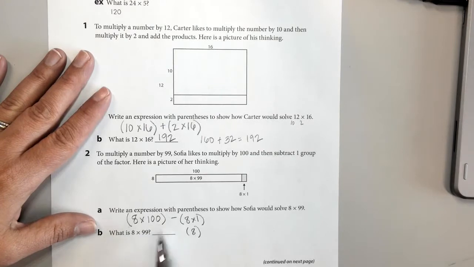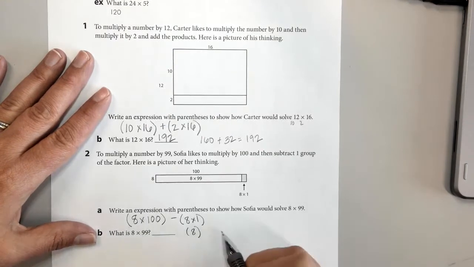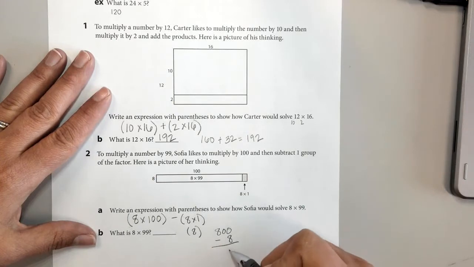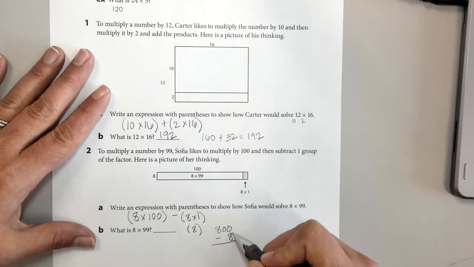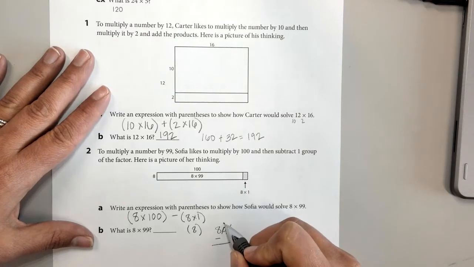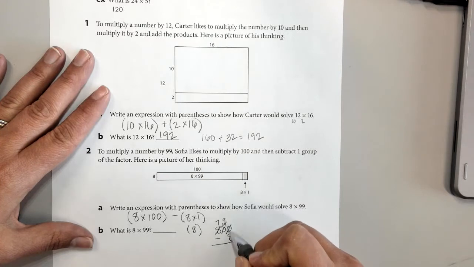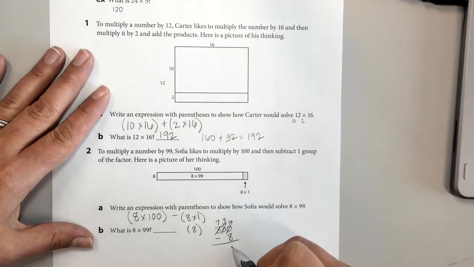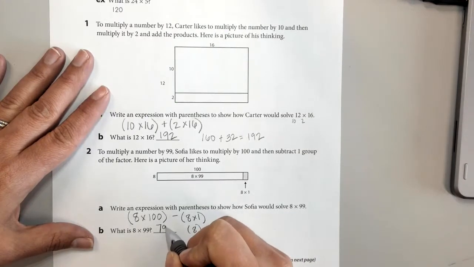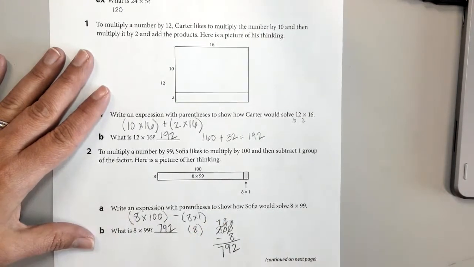So now what is 8 times 99? Well, 8 times 100 is 800. And then I have to take away 8. And if you can't do it in your head, you can write it out like this. That's fine. 0 minus 8, I can't do that. So I need to borrow. Well, I can't borrow from here, so I got to borrow from here. 7, this becomes 10. Then I borrow again, and this becomes 10. 10 minus 8 is 2. 9, 7. The answer is 792.